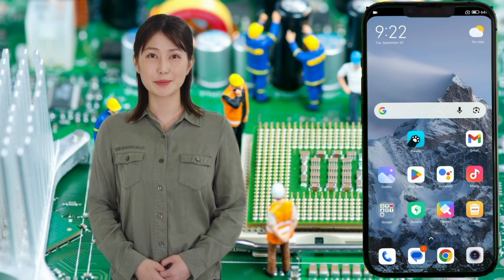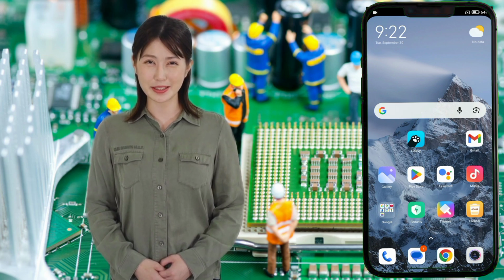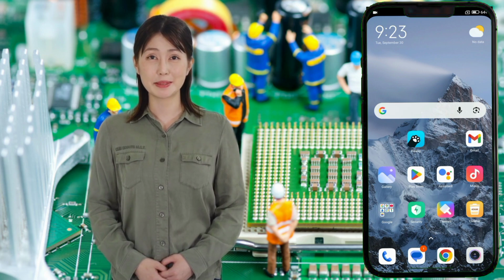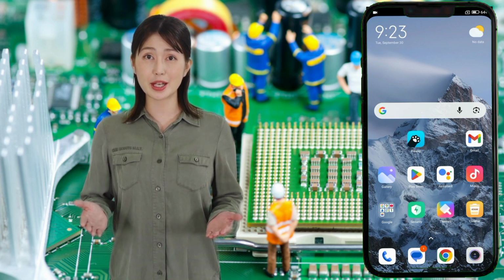In today's video, we're going to look at a new VPN app that can help improve your browsing experience by providing a more stable and secure connection. This app is available on the Google Play Store, so you can easily find and install it.